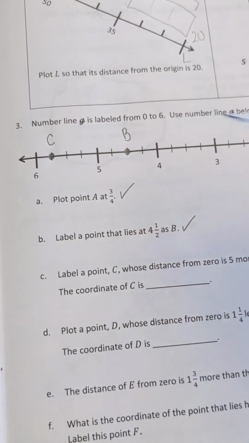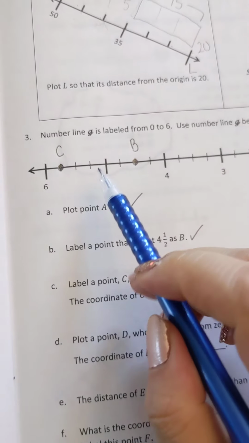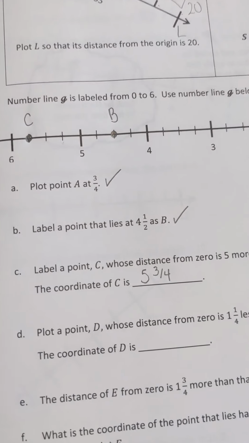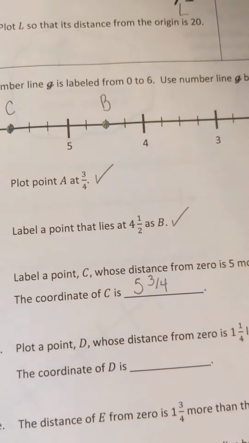We are going to be at 5 and 1, 2, 3 out of 4. So 5 3/4.